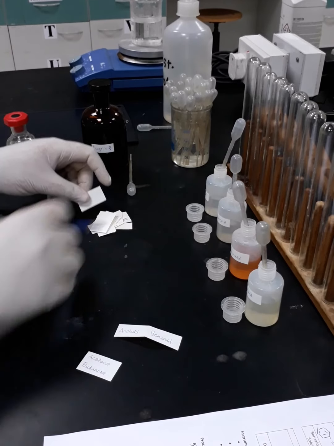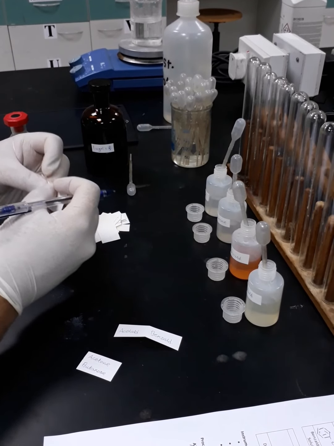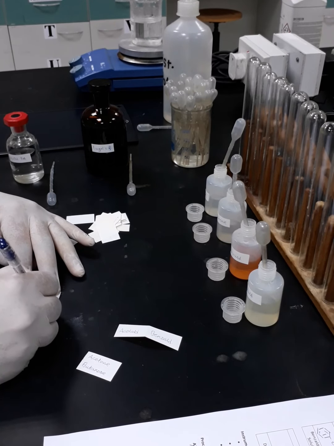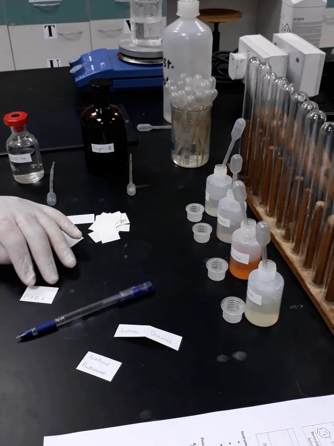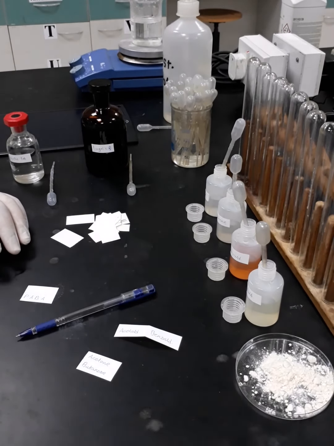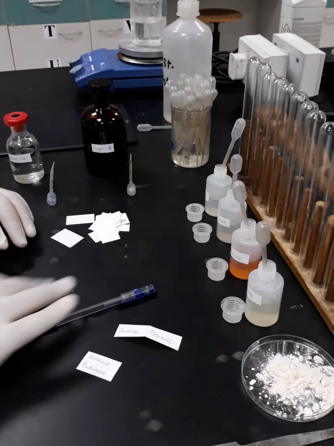Of course, in addition to the control, which is para-aminobenzoic acid, which is right here. I'm just going to bring it in front of us so we can proceed.